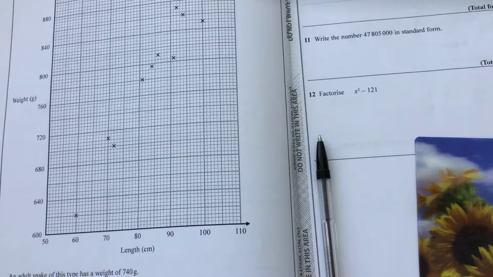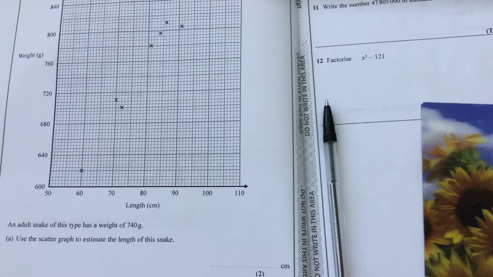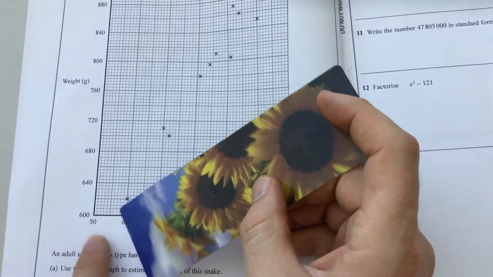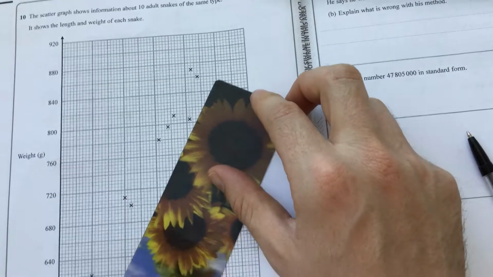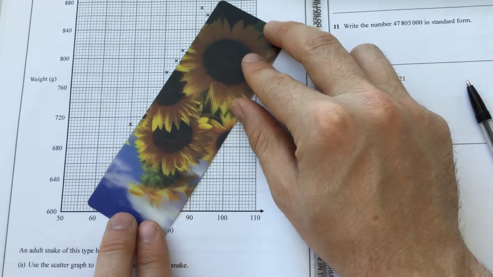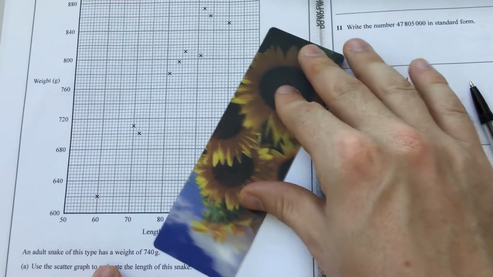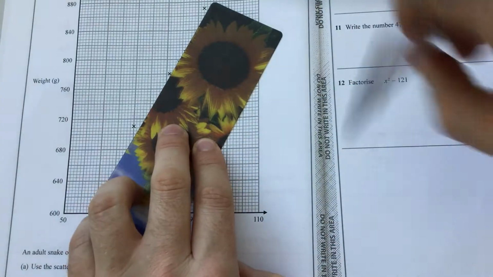So, a scatter graph shows information about 10 adult snakes of the same type. So these are all the same species. You've got the length and the weight of each snake. An adult snake of this type weighs 740 grams. Use the scatter graph to estimate the length of the snake. You will draw a line of best fit. You'll make sure that they're not asking you to plot extra information, which they are not. Lines of best fit do not start from this corner here at all. That's a ridiculous idea. They do go roughly in the middle of the coordinates though, and in the same direction. So I don't mean like that. Roughly the same direction looks roughly like that to me. And then roughly in the middle is like that. Okay, so that's what I've got.